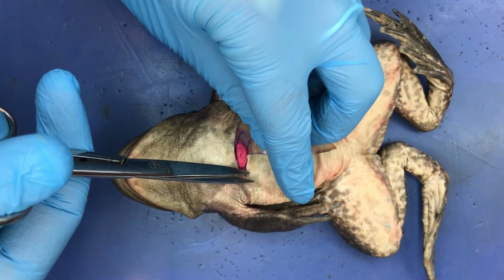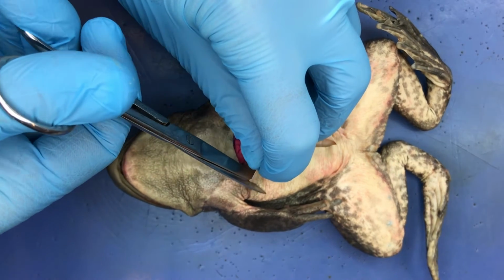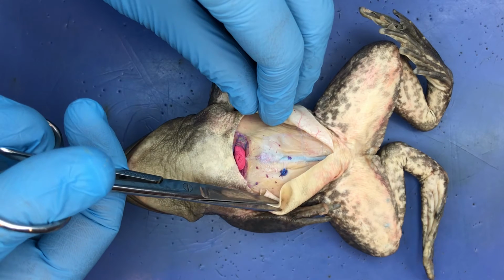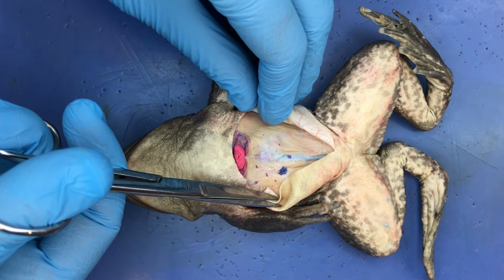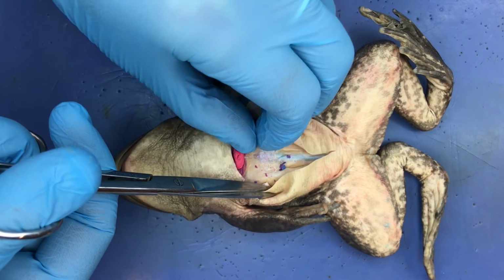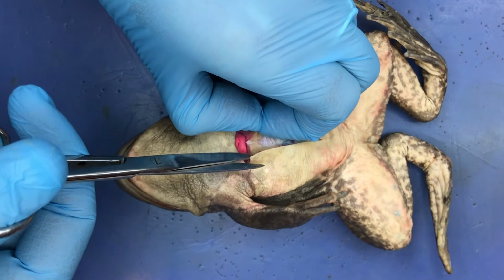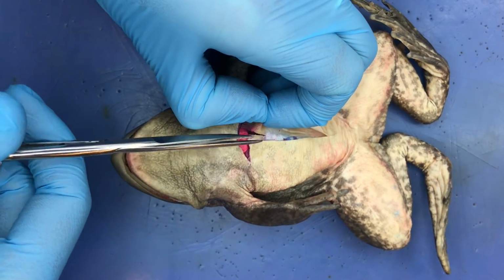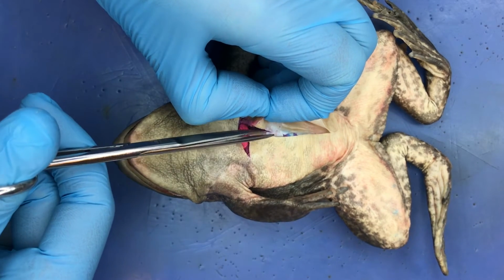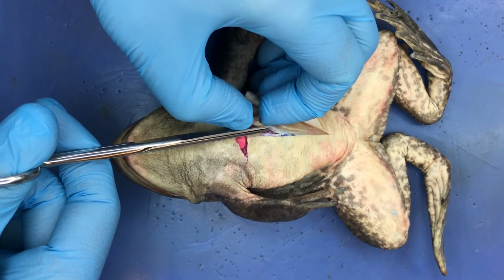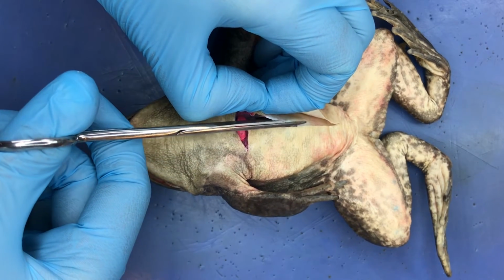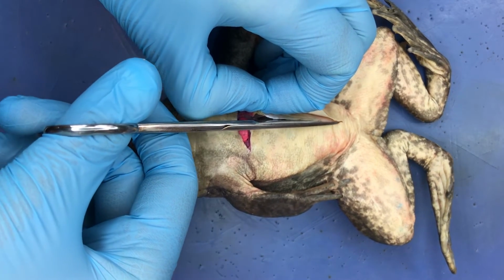Now that we have exposed the muscle underneath the thin skin, we will cut through the muscle to expose the organs within the abdominal cavity, paying careful attention to keep our scissors pointed up as to not damage the underlying viscera.